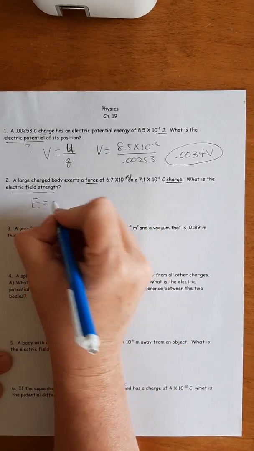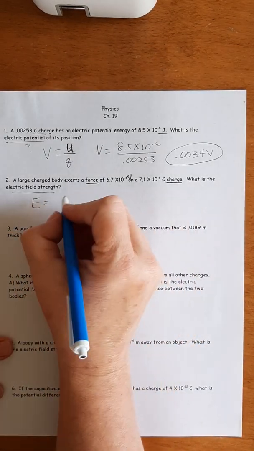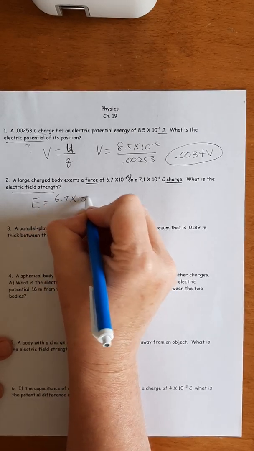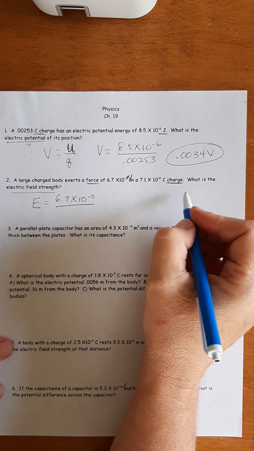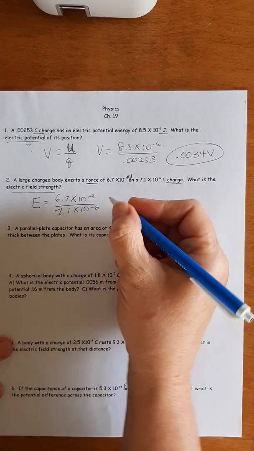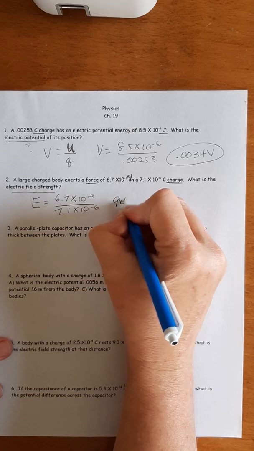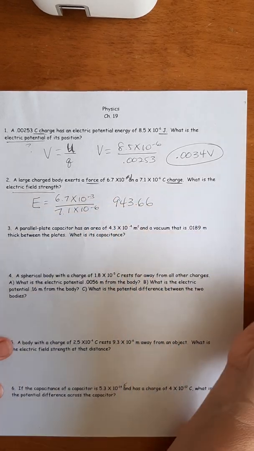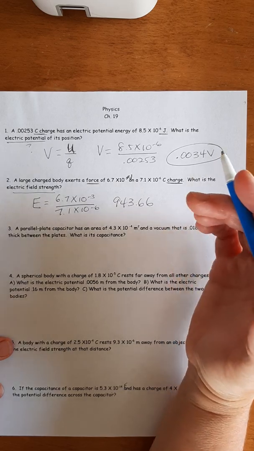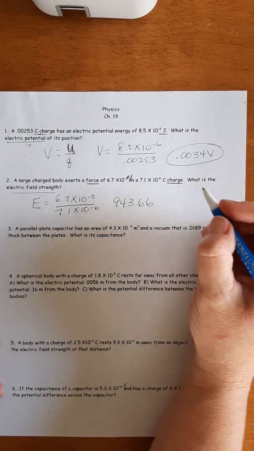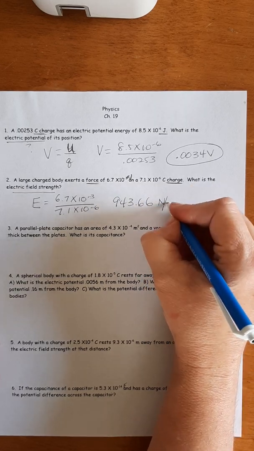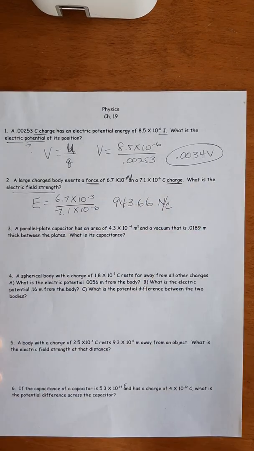So electric field strength equals force, 6.7 times 10 negative 3, over charge, 7.1 times 10 negative 6. Do your division, 943.66. And remember, there is no derived unit for electric field strength, so just newtons over coulombs.